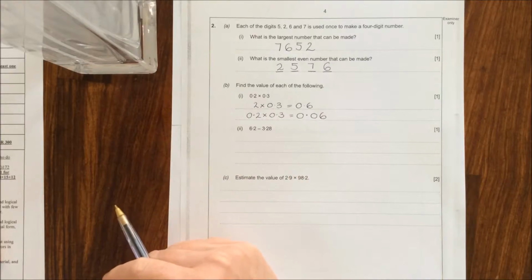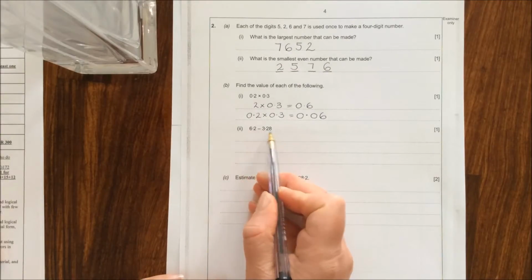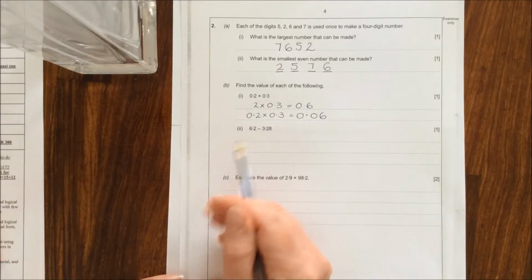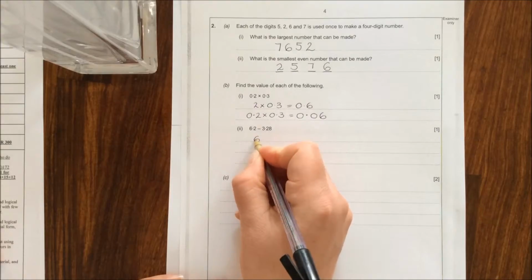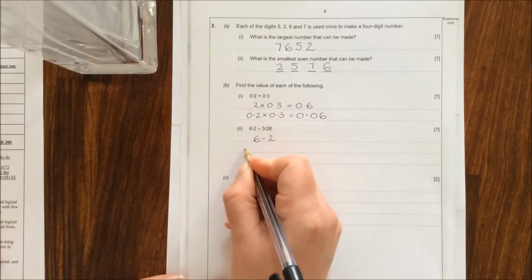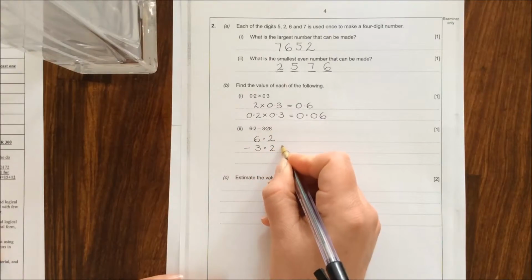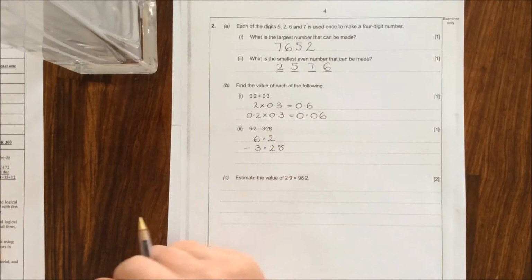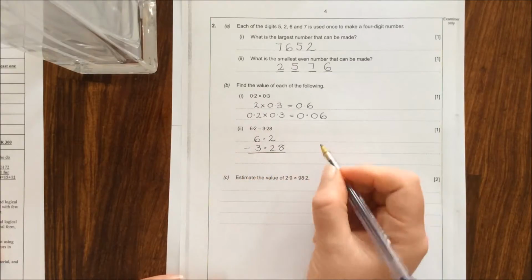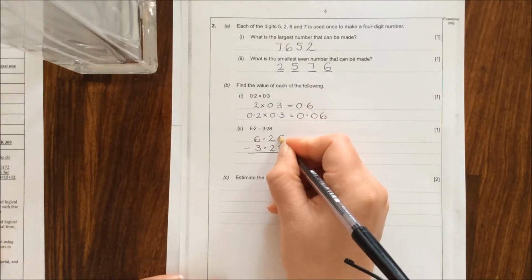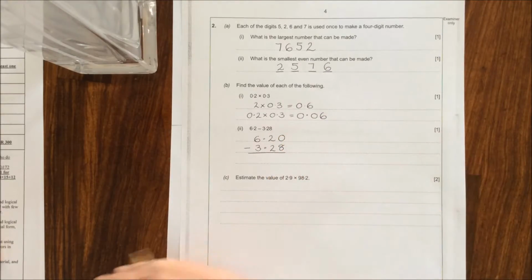This question, 6.2 subtract 3.28. Don't be put off by the fact that there's different number of digits after the decimal point. You might find it easiest to lay it out as a written calculation like this. You might have a different method, and that's okay too. Here we are. Now, if you're going to do it this way, you need something here to fill this gap. So we'll put a 0 in because 6.2 is exactly the same as 6.20.